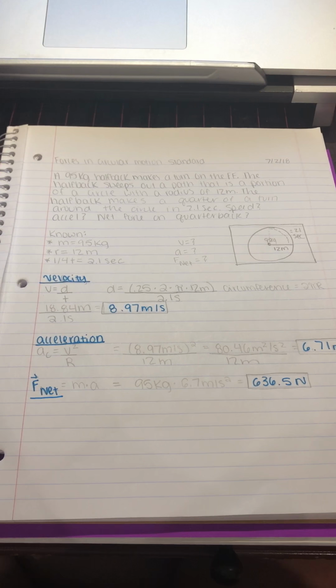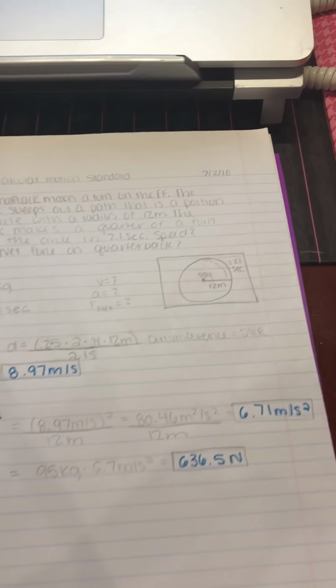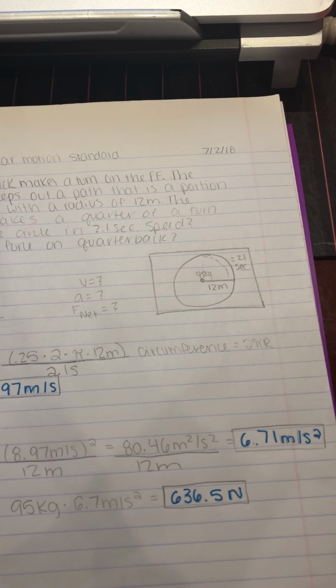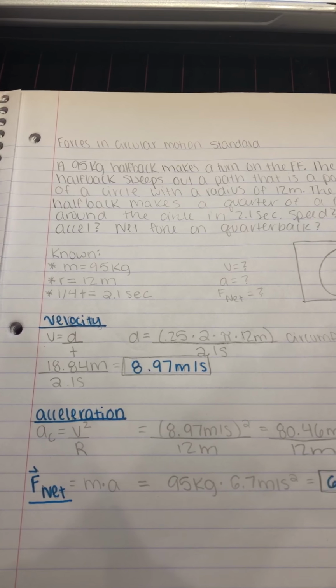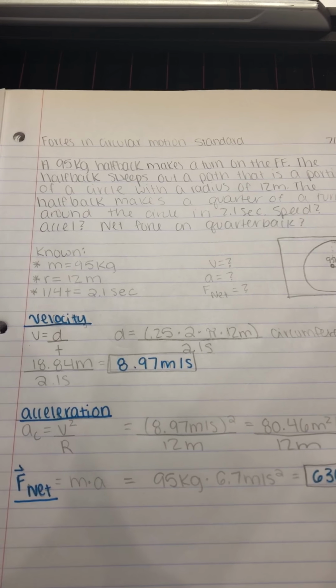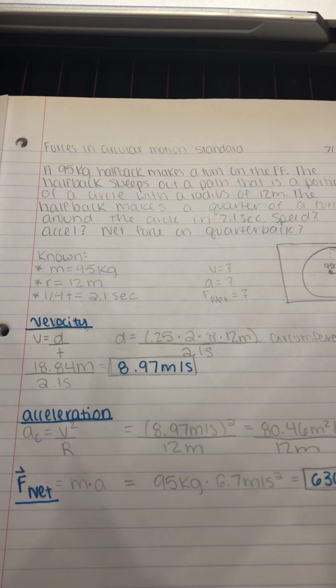So not really sure how a lot of football plays work, but here we have the 95-kilogram halfback, the radius of 12 meters, and the quarter of the turn in 2.1 seconds. So we know his mass, we know the radius, and we know a fourth of the circle time. We're trying to find the velocity, the acceleration, and the total net force on the halfback.